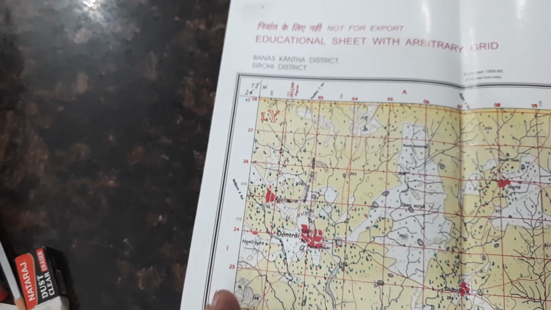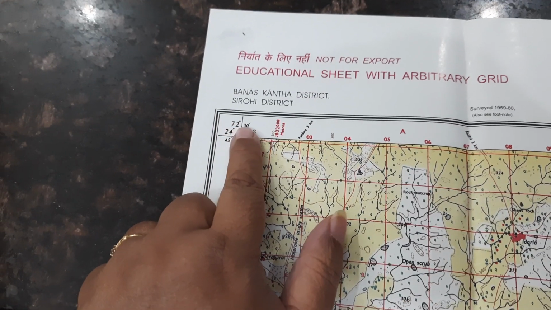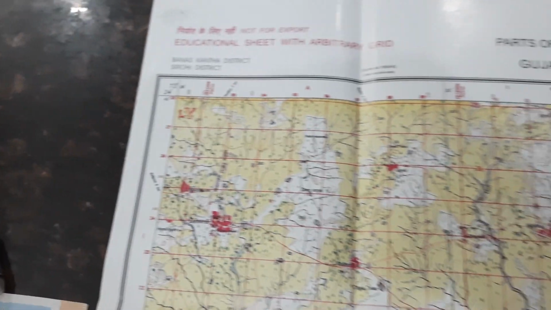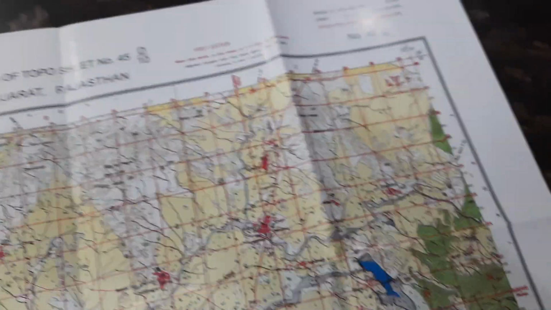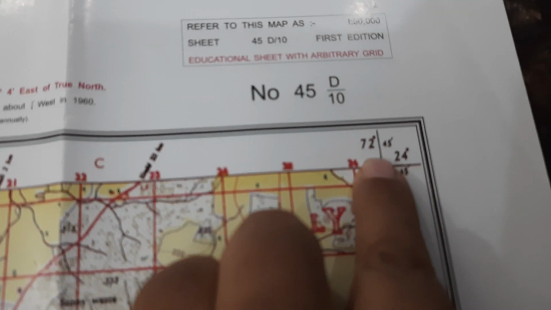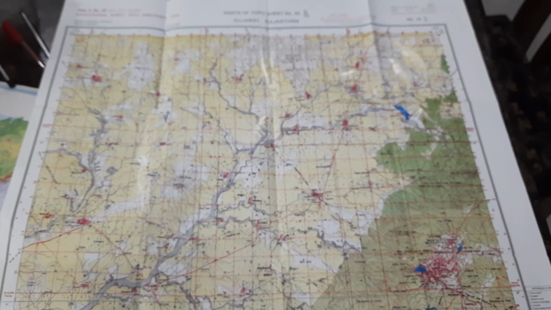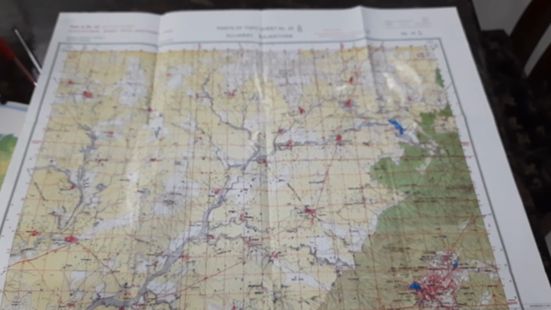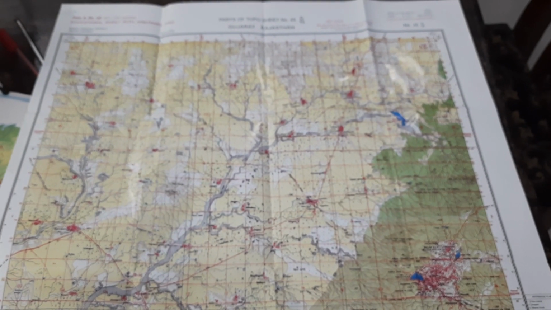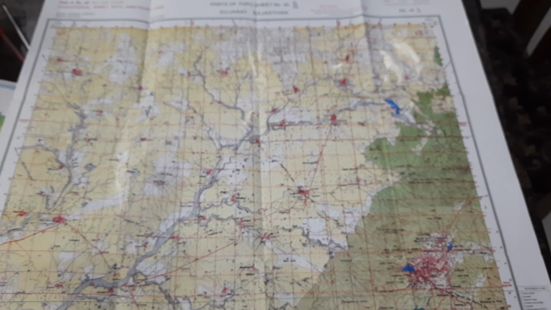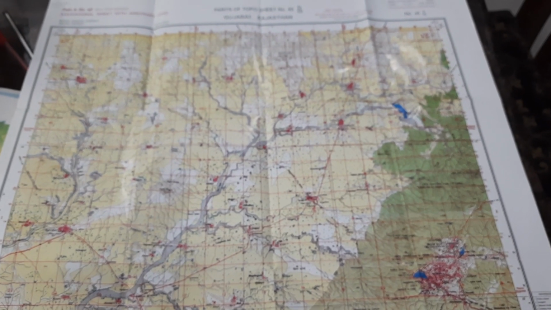So this line is the longitude of 72 degrees 30 minutes, which at the other end of the map comes to 72 degrees 45 minutes. That means that the total width that is being shown from left to right in this map is only 1/4 of a degree. Only 15 minutes. We all divide a degree into 60 minutes, children, and a quarter of a degree, 1/4 of a degree, is 15 minutes.